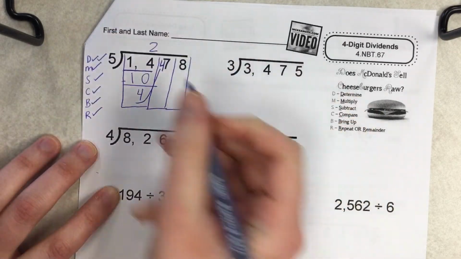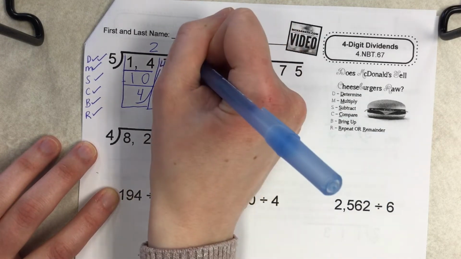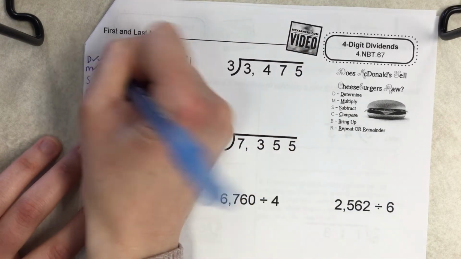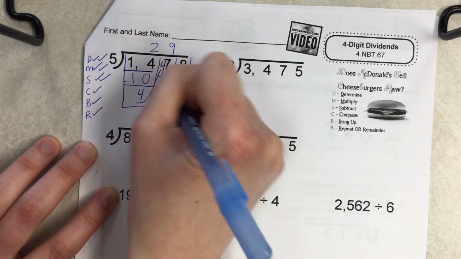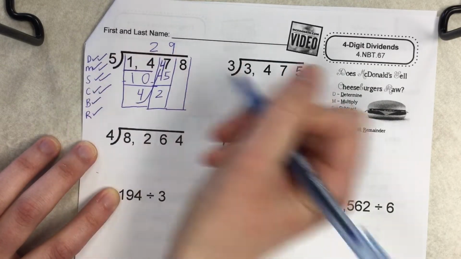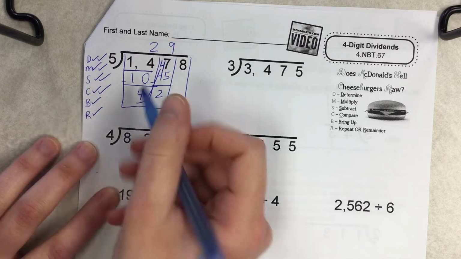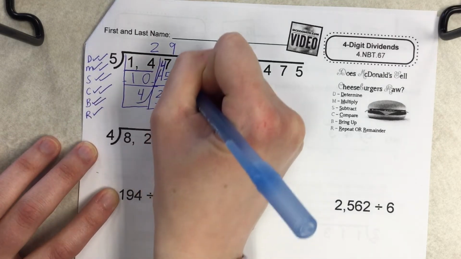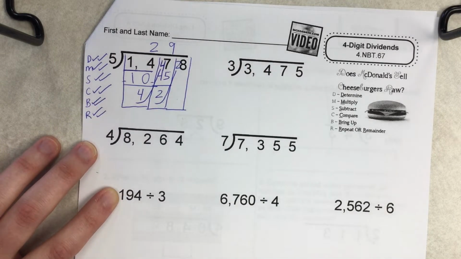Back to the top, determine. 5 times what gets me close to 47 without going over? 5 times 9, multiply. 5 times 9 equals 45. Subtract. 47 minus 45 equals 2. Compare. 2 Smarties, 5 kids. Can't keep passing out, so I'm going to bring over the 2. And then I'm going to repeat because I have another box left.